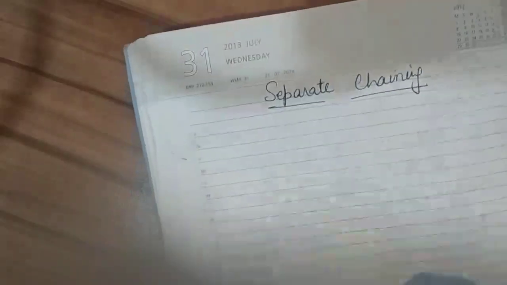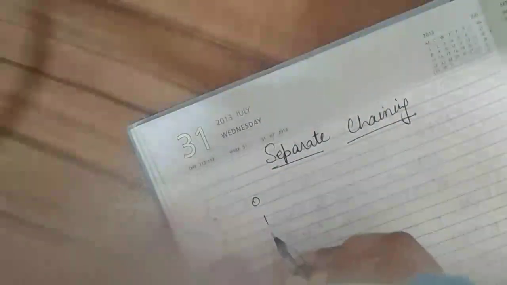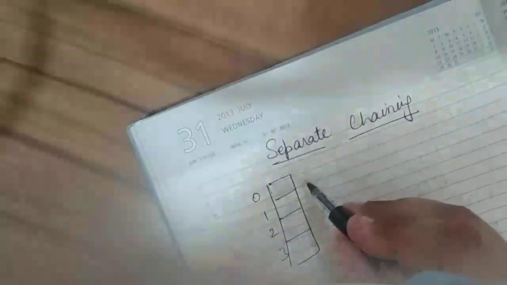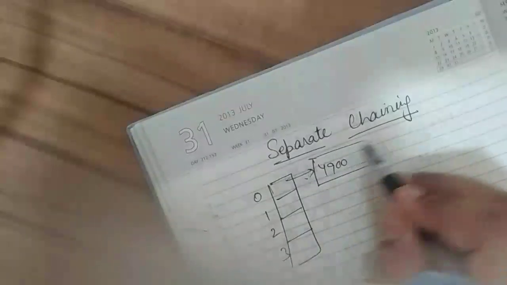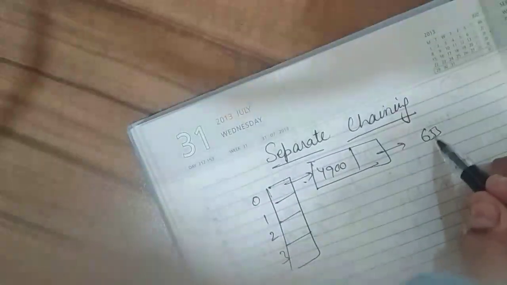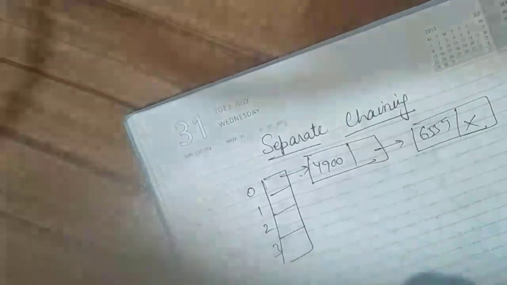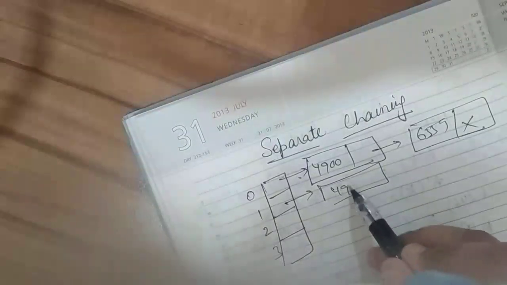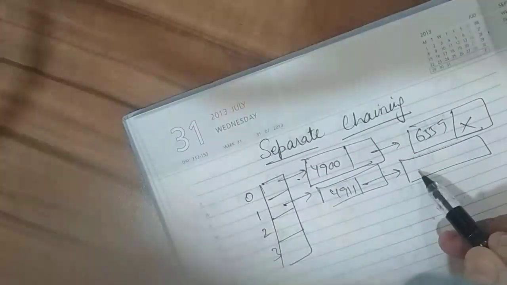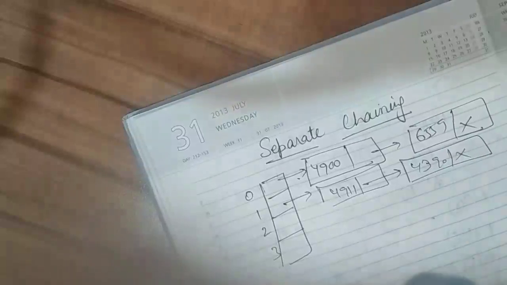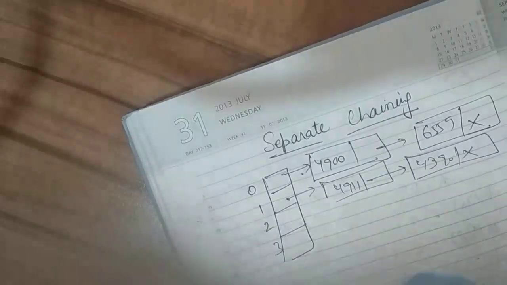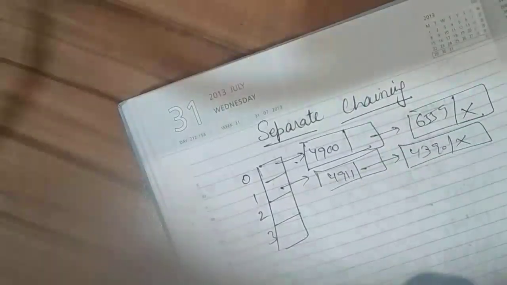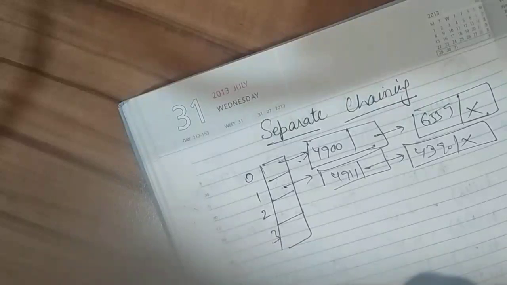So let's suppose some keys have the hash addresses 0, 1, 2, 3. We have 4 elements, 0, 1, 2, 3. Let's suppose 4900 has address 0, and 65559 also has the address 0. So we maintain a separate linked list. Similarly here we have 4911, and we have 4390 likewise. The hash value is created using simple key mod table size, and when we have a collision, we simply maintain a linked list. Right? So this is all about hashing.